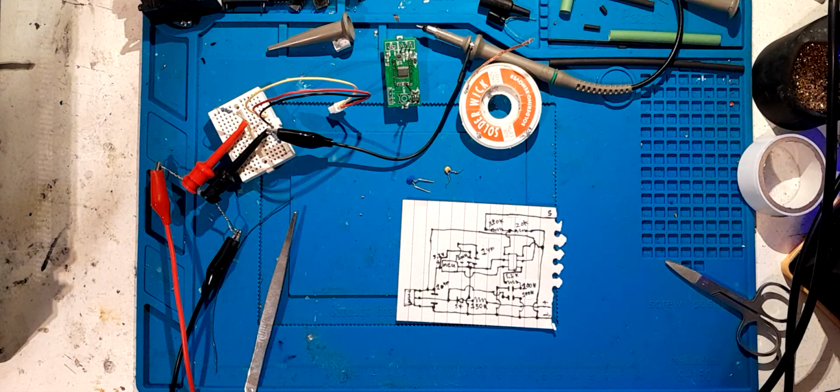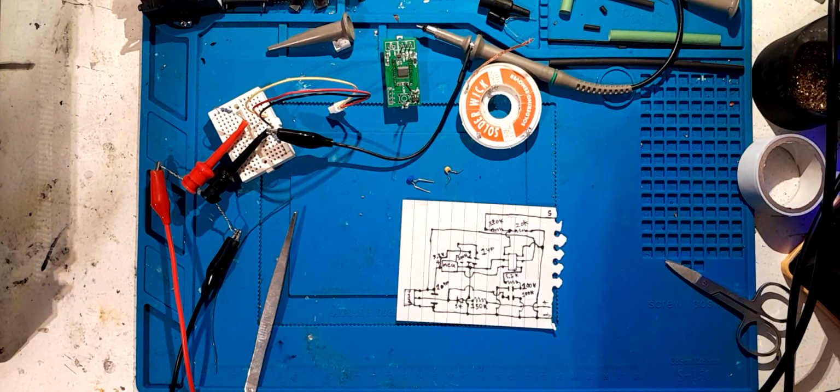So yeah, that's a real trap for young players when you're designing circuitry and you end up using a whole load of MLCC caps. Just bear that in mind.